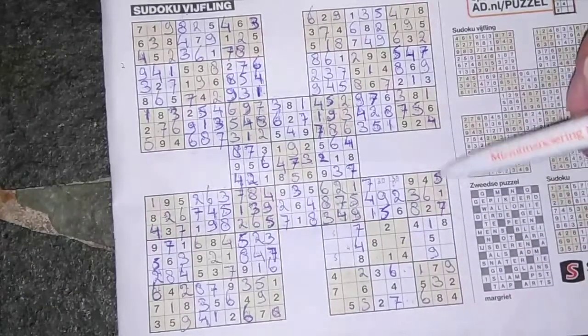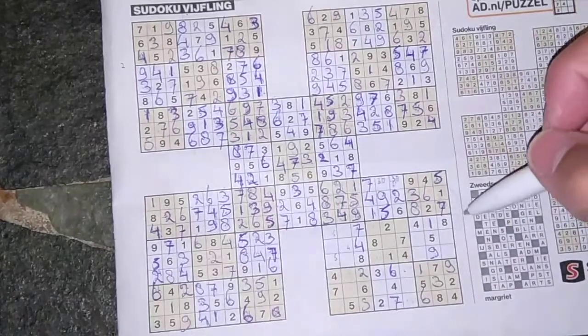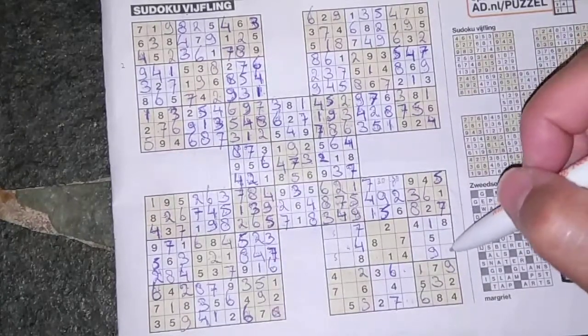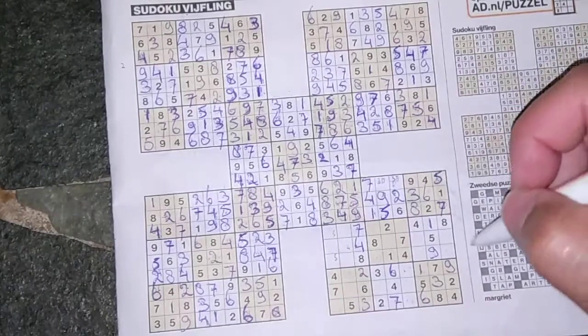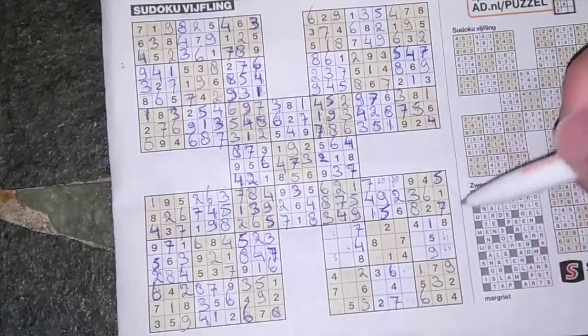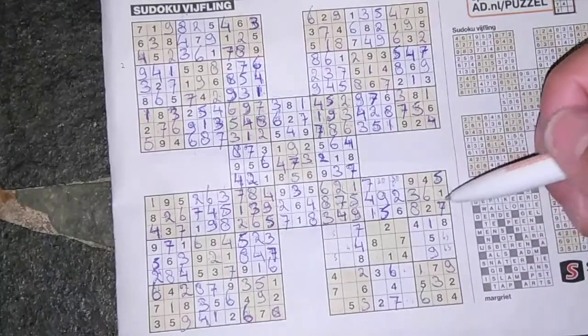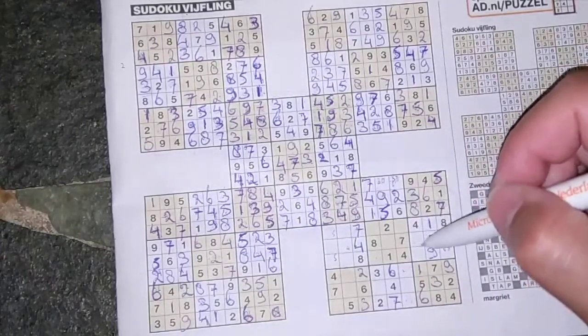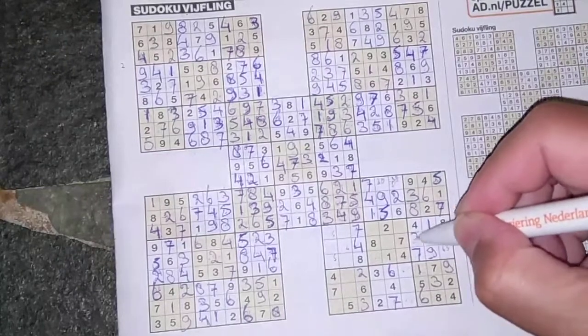2 numbers left in this last column for the numbers 6 and 3. Cannot fill this yet. How about these 2? 2 and the 7. We have a 7 here. No 7 there. 7 should be here, and the 2 goes there.